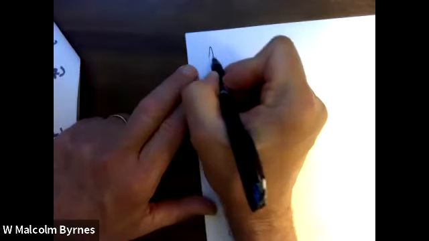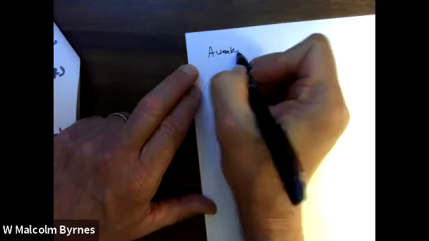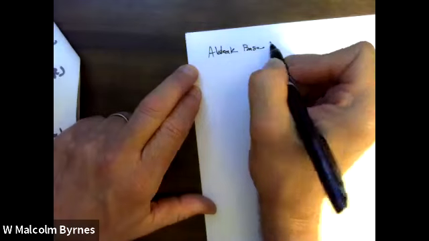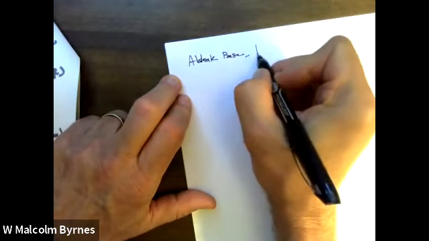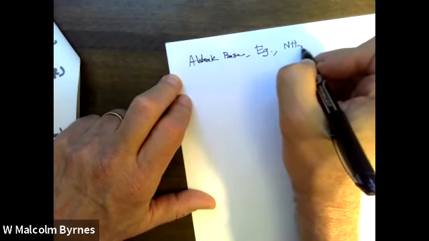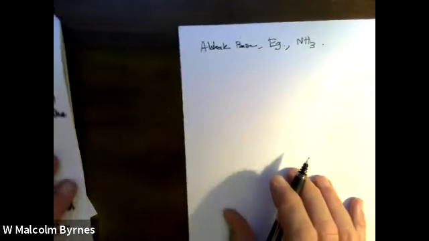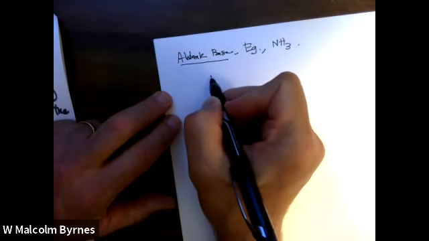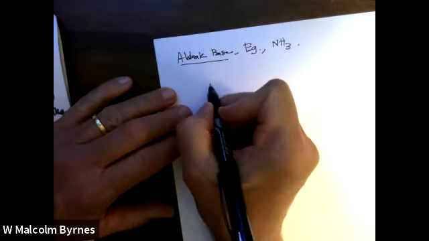And we're going to do an actual calculation in a minute when we look at the titration of a weak acid. But let's talk about now a weak base. Let's look in particular at ammonia. Ammonia is a weak base. So what happens though when you put ammonia in water?